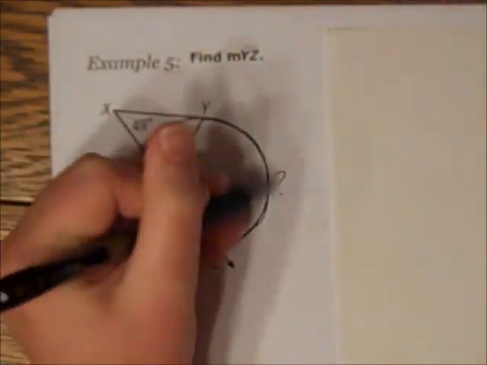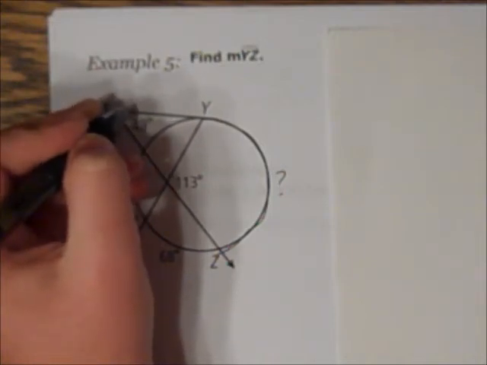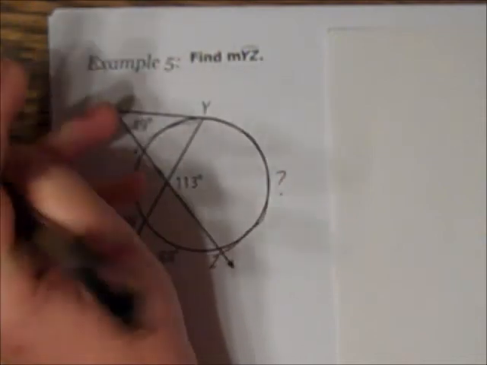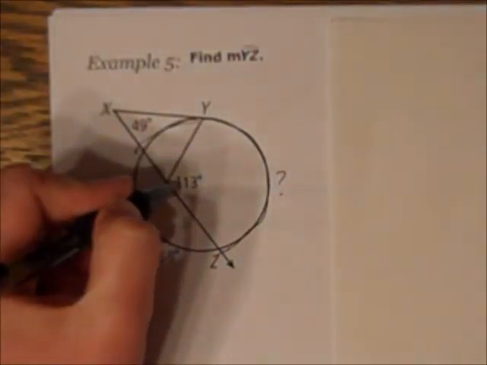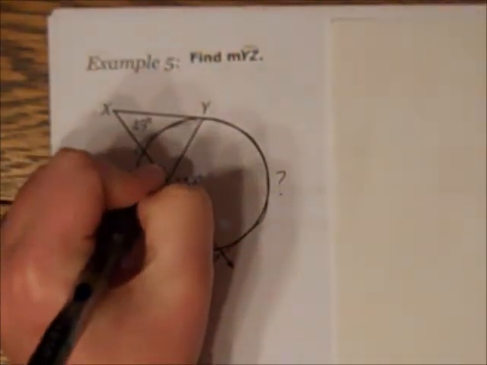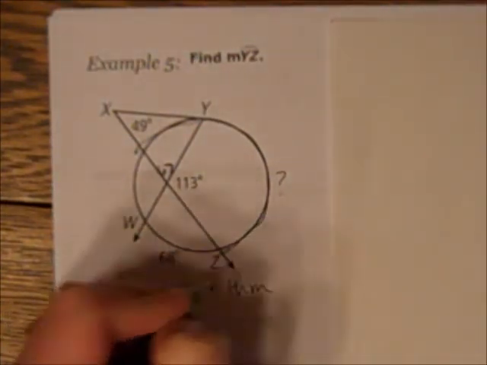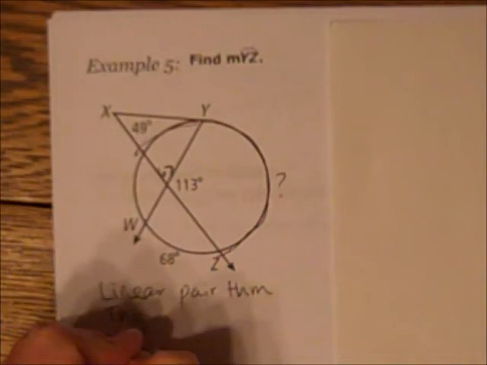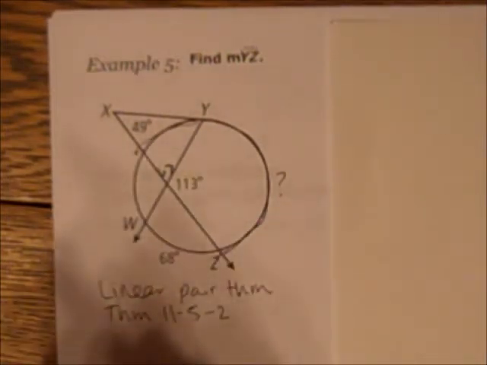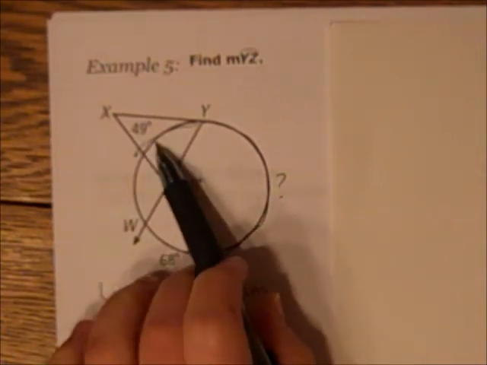This arc YZ corresponds with angle X, and angle X has an intersection outside the circle, so I could use theorem 11.5.3 if only I knew the measure of this arc from here to here. So let's start playing around and see where I can get. If this is 113, then this is going to be 67 because these are a linear pair. Now I have this interior angle, and I have one of its arcs, so I can use theorem 11.5.2 to get that arc. If the angle is 67, then that's equal to half of 68 plus the arc I was trying to find right here.